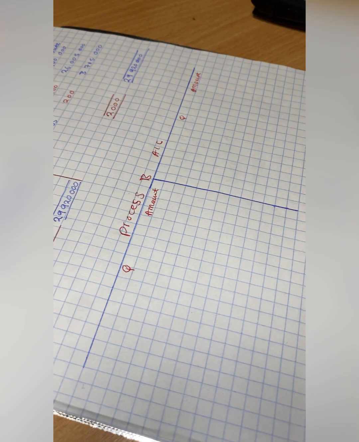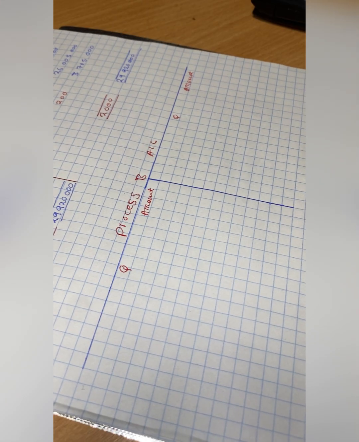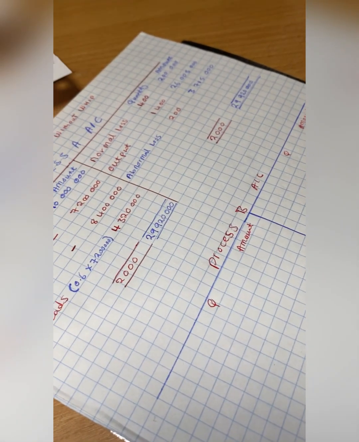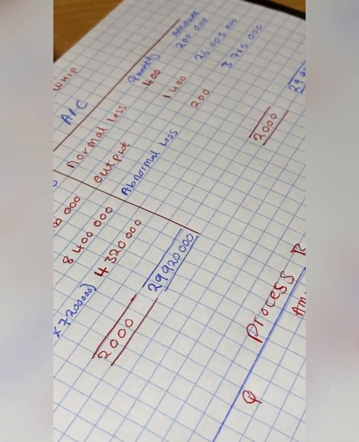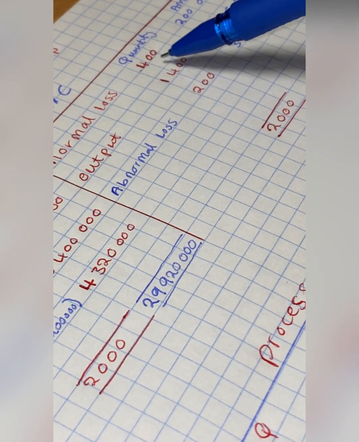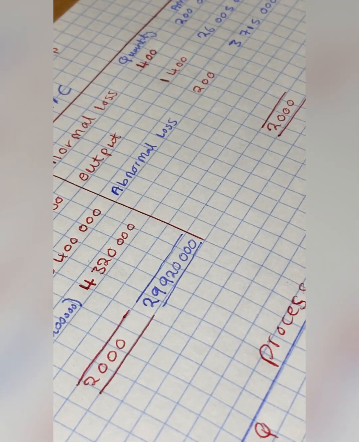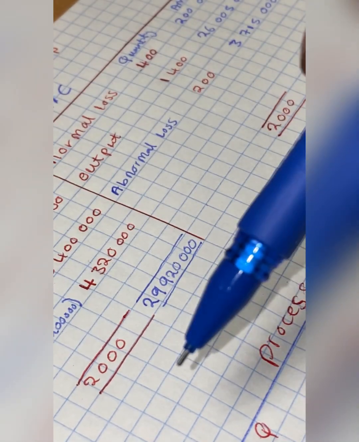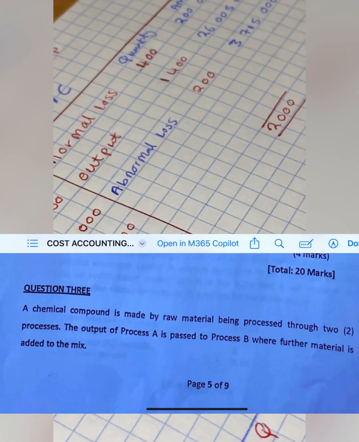Now if you remember from the question, we were saying the output for process A becomes the input for process B, where further material is added. What do we mean by that? We mean that this 1400 kg, which is the output from process A, we are taking here to be the input in process B. And what have we been told about process B?